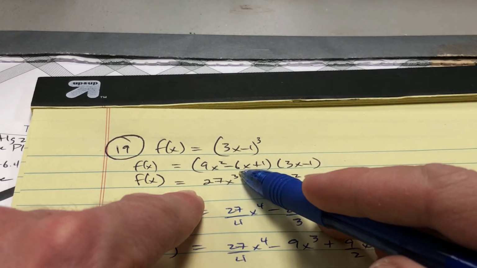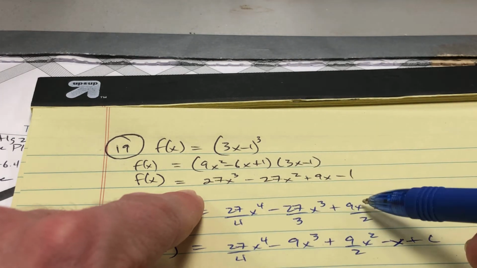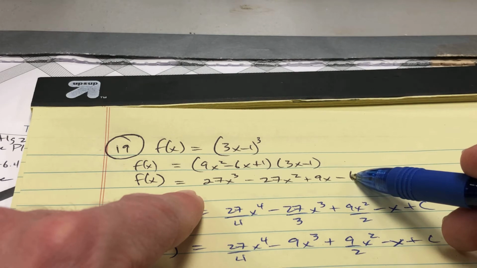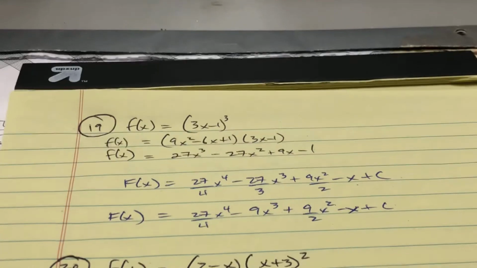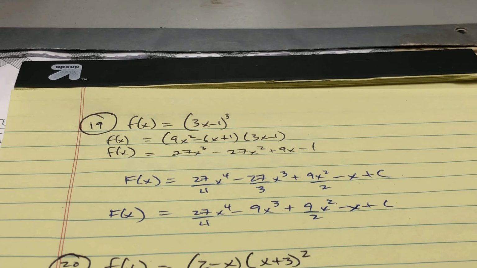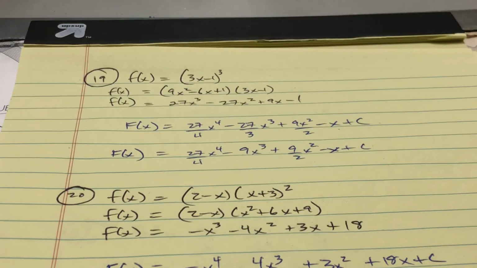Add 1 to the power 4, divide by that power, minus add 1 to the power 3, divide by that power, plus add 1 to the power 2, divide by 2. Antiderivative of negative 1 is a negative x plus c. And just clean up the 27 over 3, x to the third. Doing the opposite of a derivative, all right? Opposite operations of a derivative there.